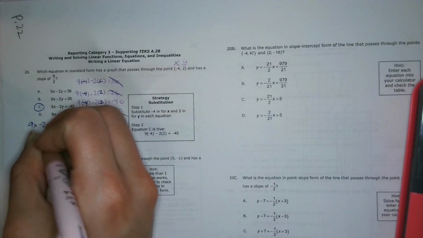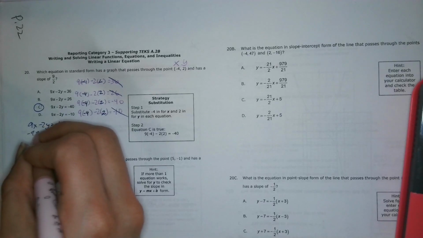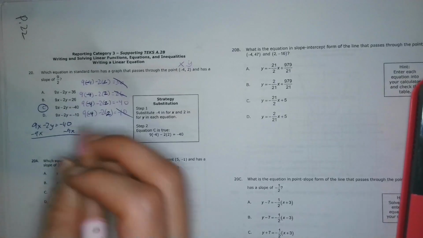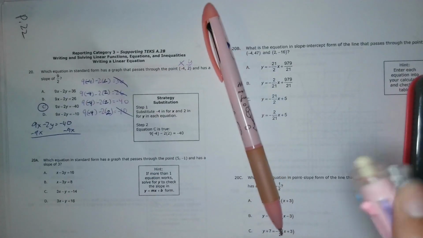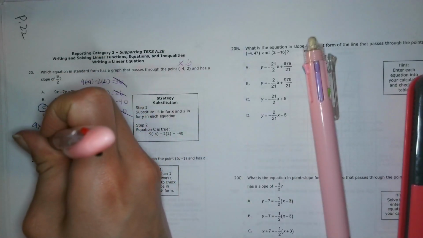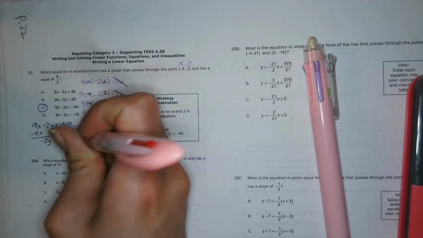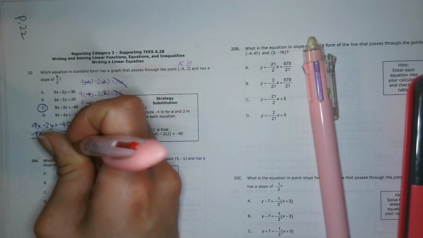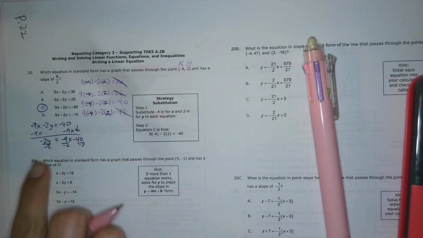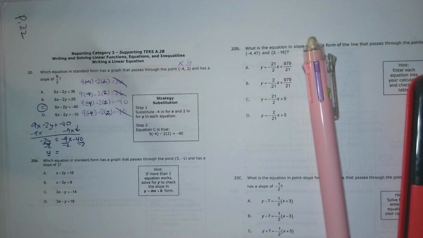9x minus 2y equals -40. I'm going to solve for y, so I'm going to subtract 9x on both sides. Some of y'all like to have a line in the middle. And then -2y here. And then bring this down as -9x minus 40. Divide everything by -2, -2, -2. That way y can be by itself. This is stuff we've been doing just to get the slope-intercept form.